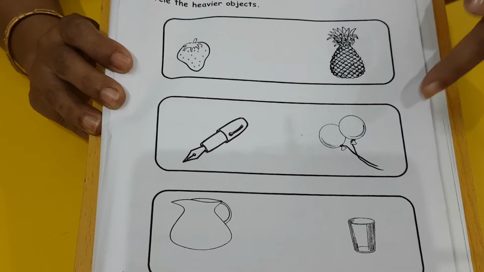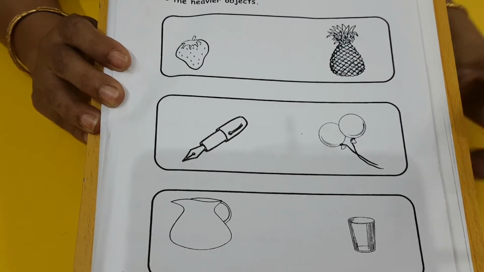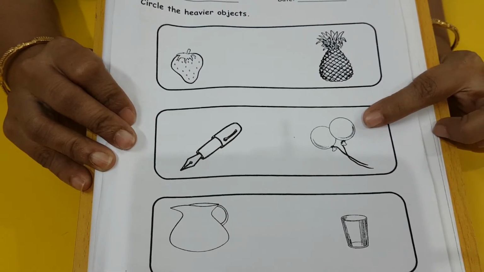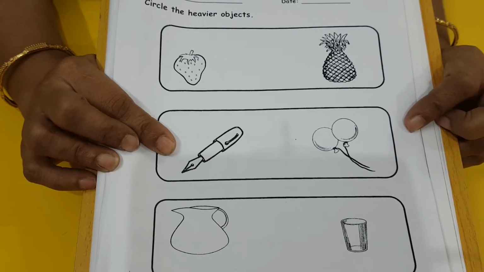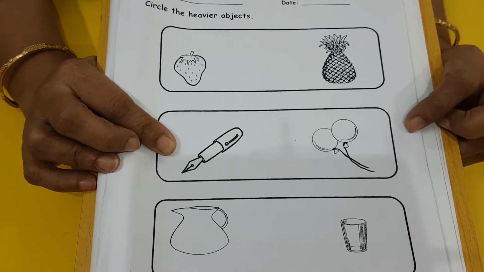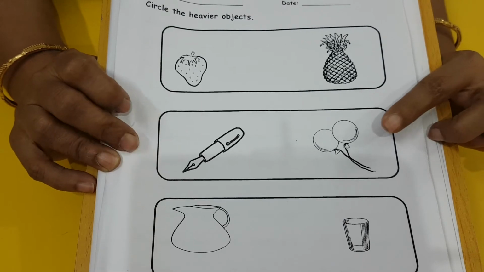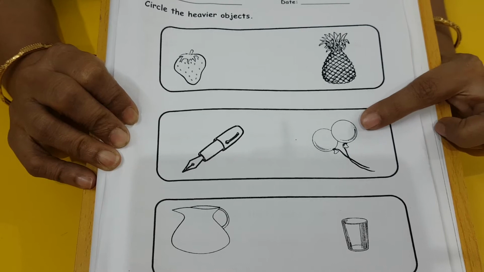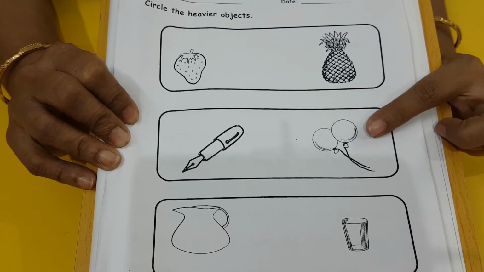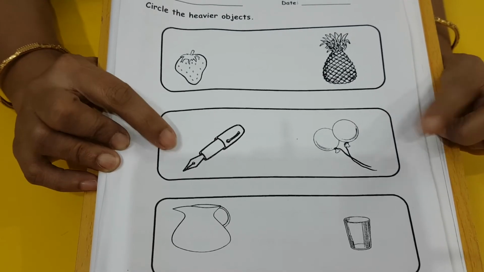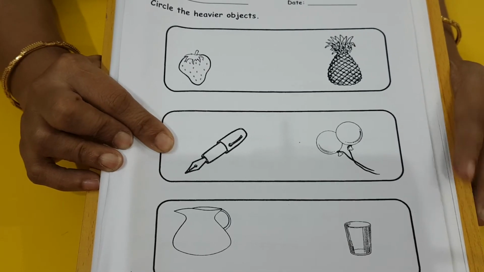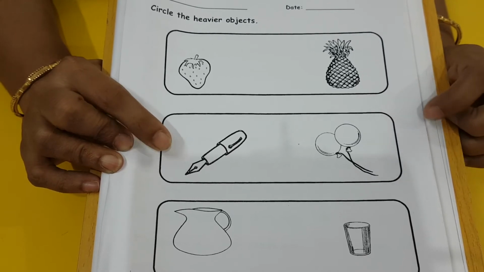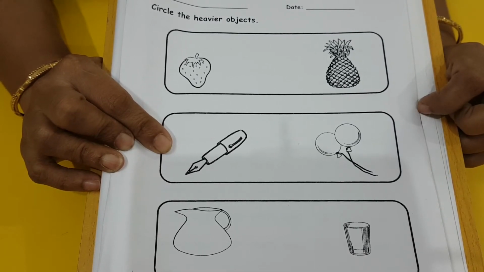Now let's take the balloon and the pens. Okay. You know balloons, how big they are. Yeah. And you know the pen, how small it is. But which one is heavier? Is the balloon heavier? It is very big, right? And there are two of it. Which is heavier? The balloons? No, the pen will be heavier. Okay? You will always notice that the balloons are lighter to carry and the pen will be heavier.